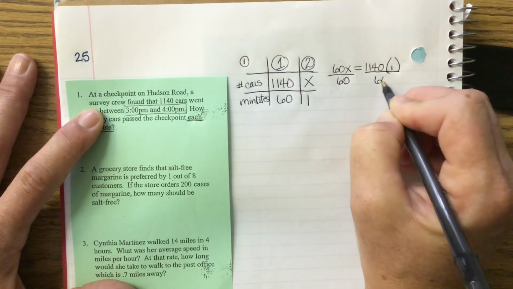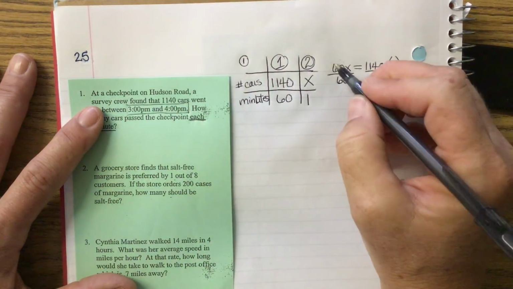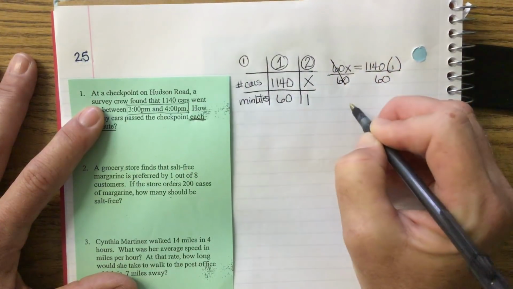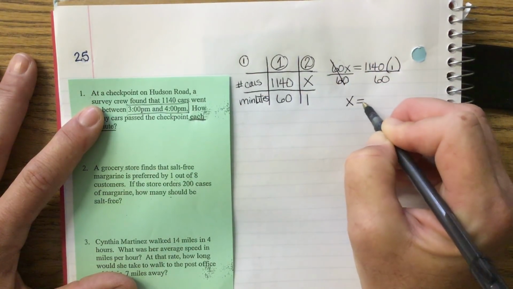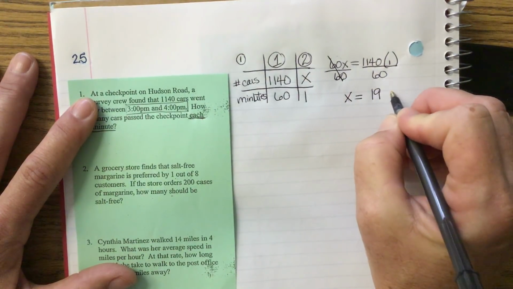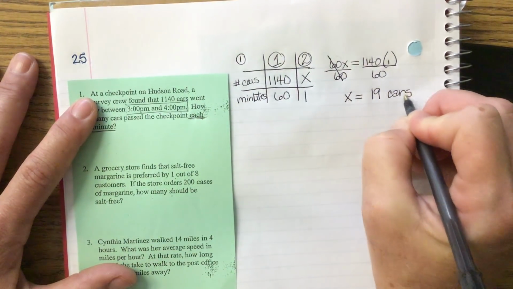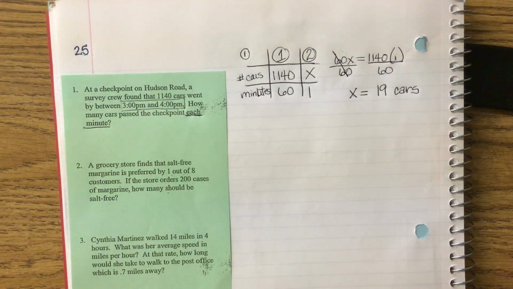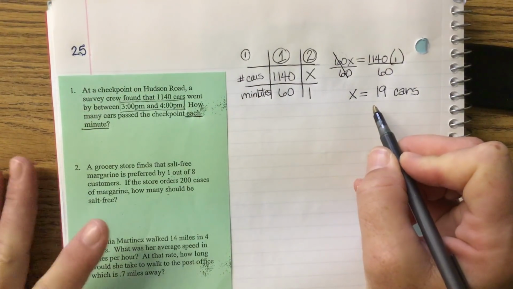This will be a review for you when you get there. So what is 60 divided by 60? It's 1. Do I have to show a 1 in front of my x? No. And I'm going to save the math for you because really I'm concentrating on setting these up. So basically it's 19 cars every minute that cross through the checkpoint.